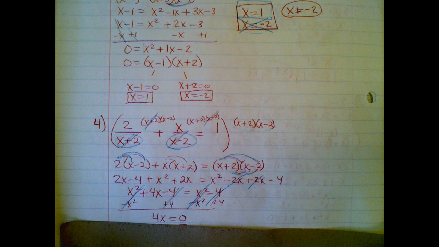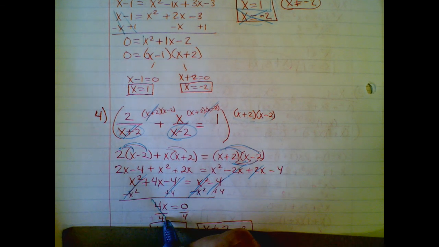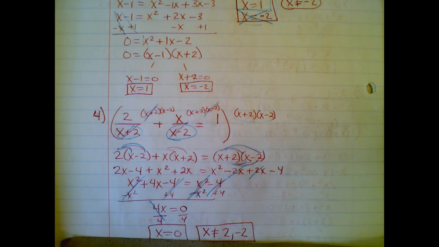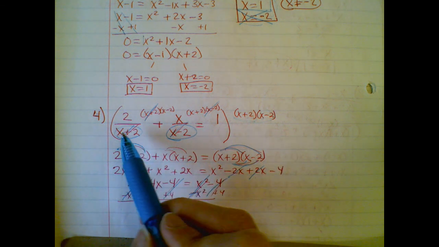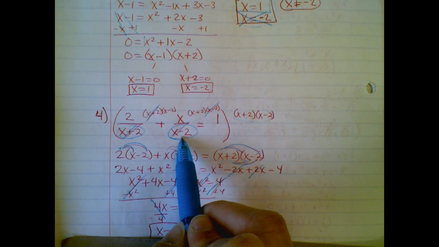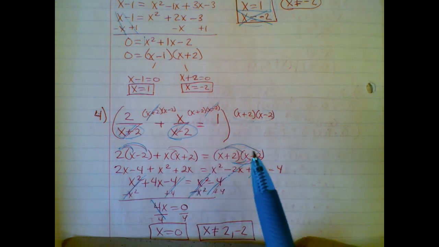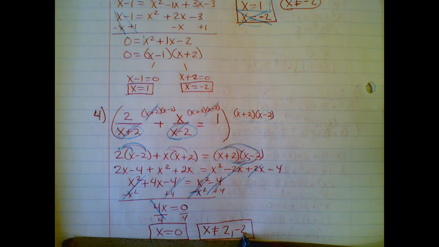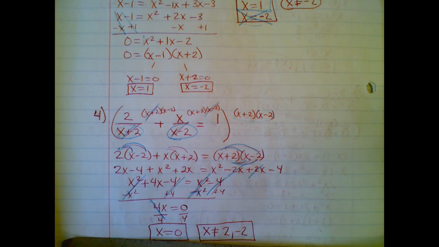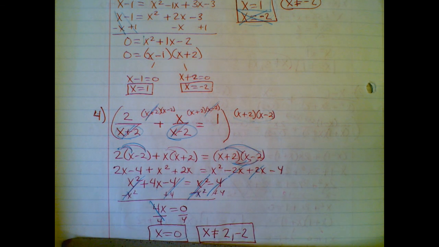So I want to solve that equation, divide both sides by 4. My 4's cancel out, so I get x equals 0. I'm going to go back up and set both of my denominators equal to 0 to get my restrictions. So I get negative 2 here, I get positive 2 here, so x cannot equal positive 2 or negative 2, which is not one of my solutions, so x equals 0 is my final solution.